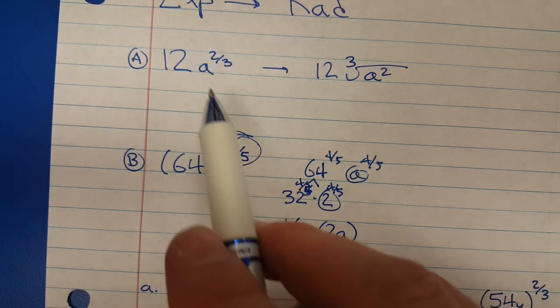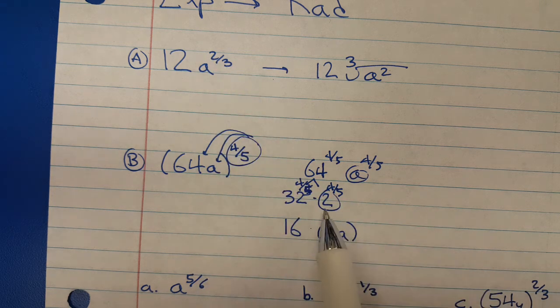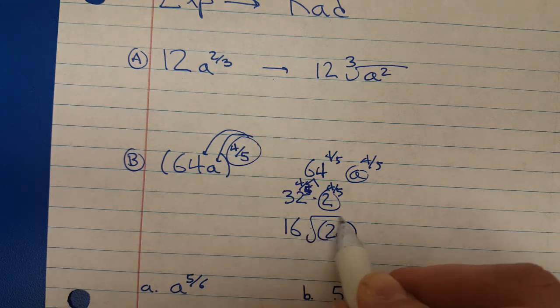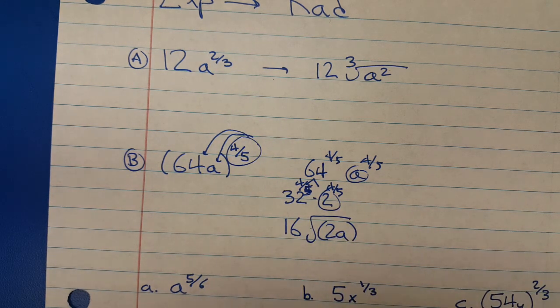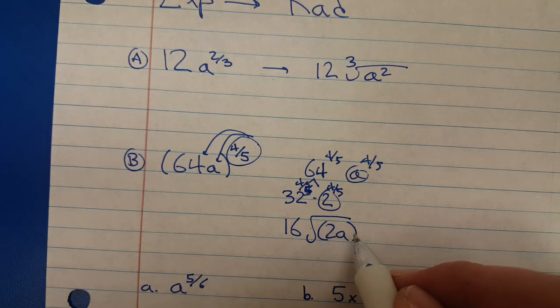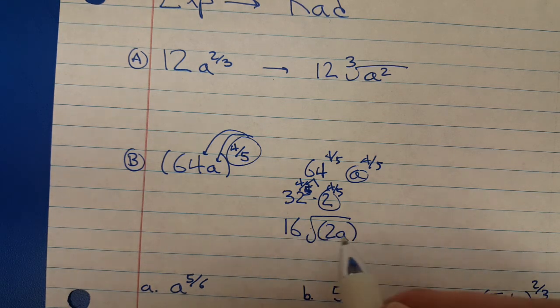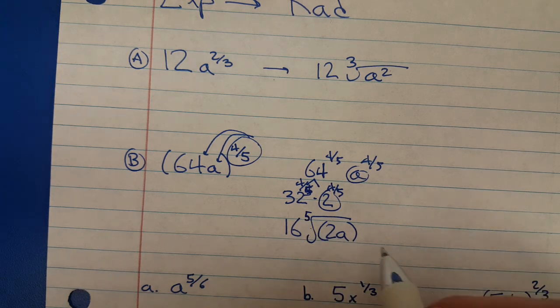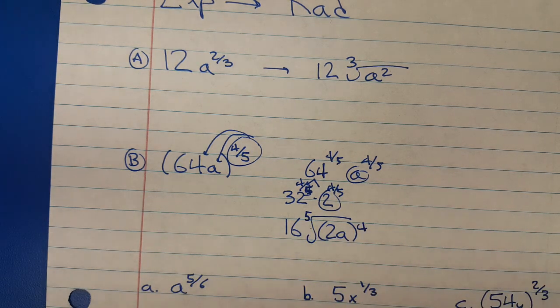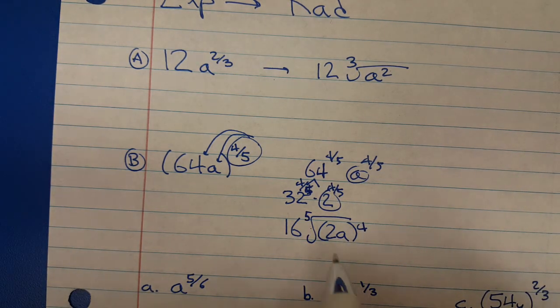Just like I did here, just like the 2/3, if I were to rewrite as a radical, I've got to go radical sign. The 2 and the a stay inside the frying pan. And then see here, the bottom number flips all the way out, and then the 4 stays sticking to the 2 and the a in brackets.